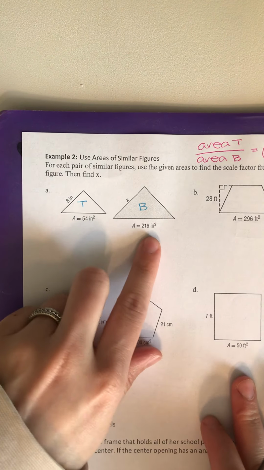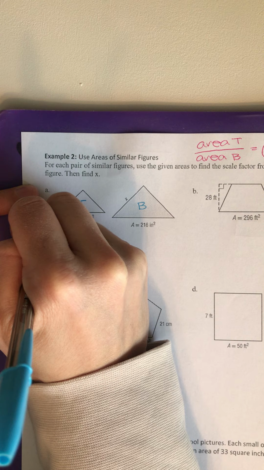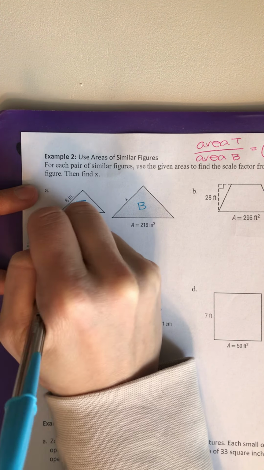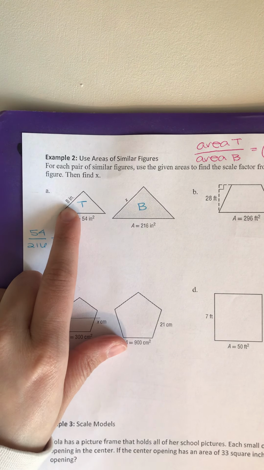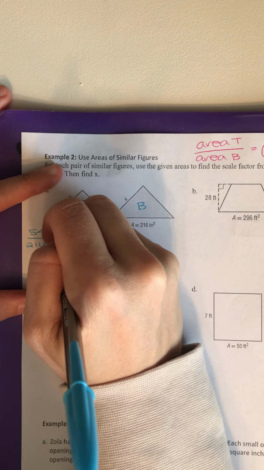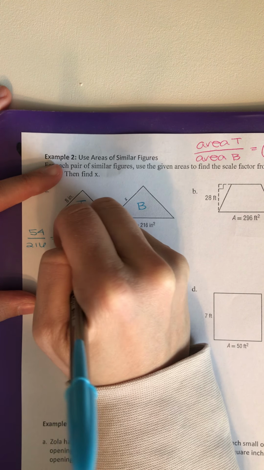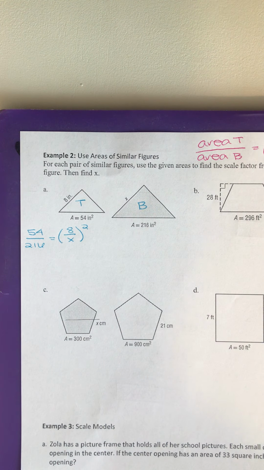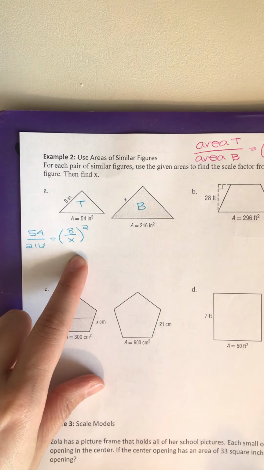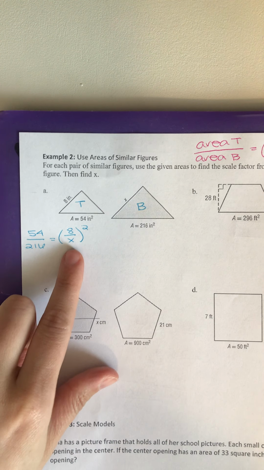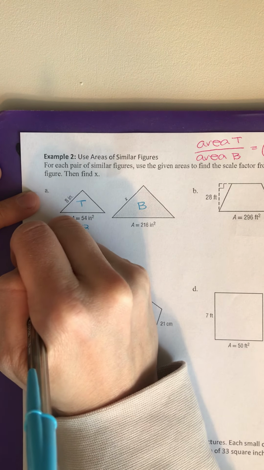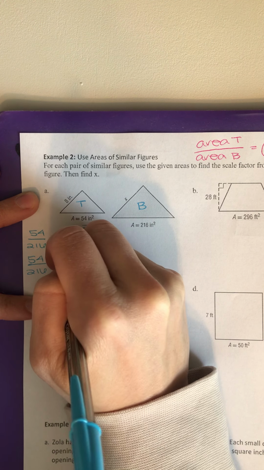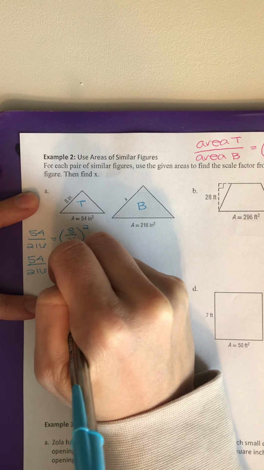So I have this area over this area, 54 divided by 216, equals this side over this side squared. So now instead of my x being an area, my x is a side. So I'm still going to square these sides. So I have 54 over 216 equals 64 over x squared.